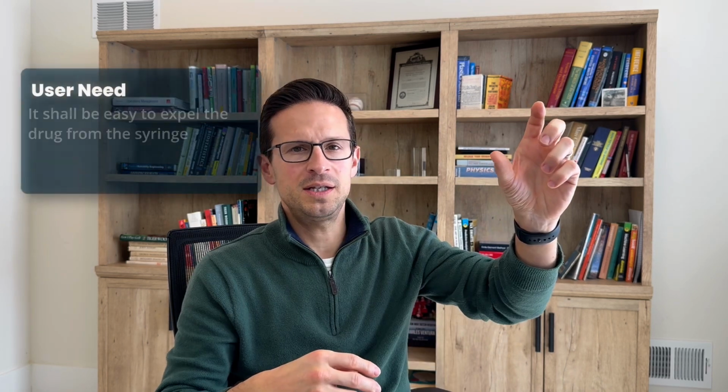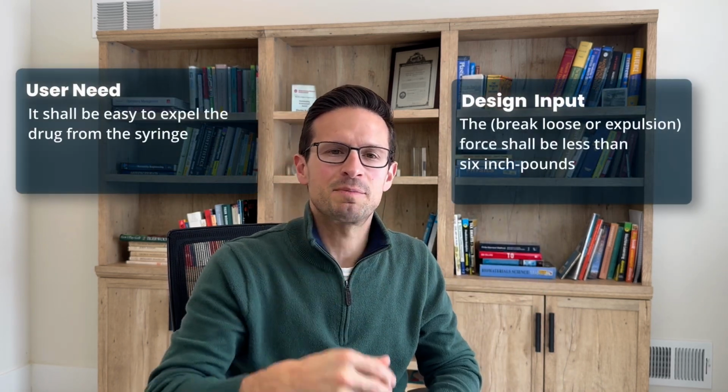I'm going to give a simple example here. Let's say with a pre-filled syringe, I use this example all the time because it's so simple and easy. Let's say you have a user need where the user says, "It shall be easy to expel the drug from the syringe." That's a reasonable user need. We translate that into a very specific design input. The break loose force or expulsion force to expel the drug shall be less than 6 pounds. User need, easy to use; design input, less than 6 pounds of force.